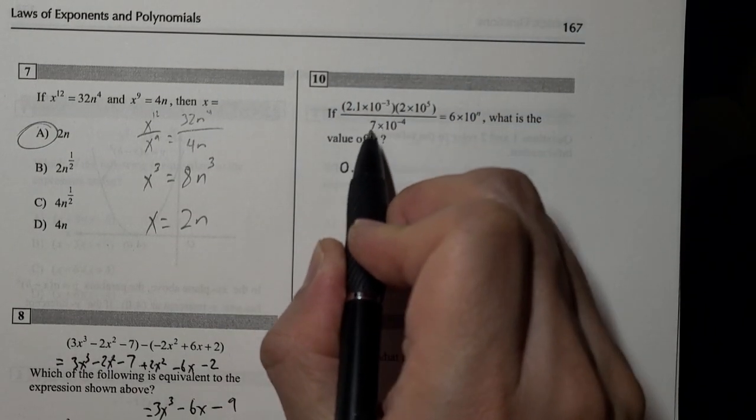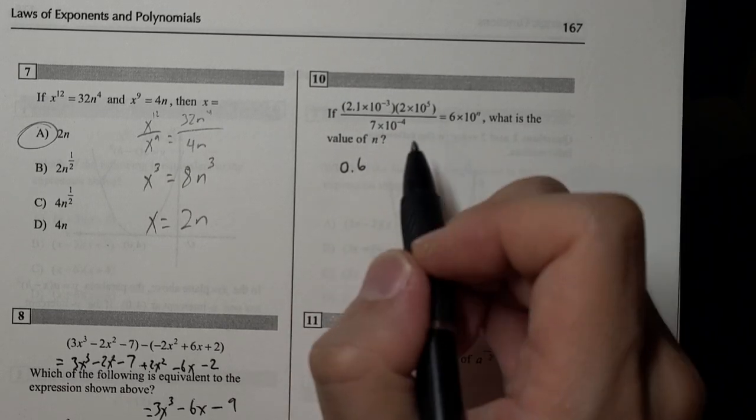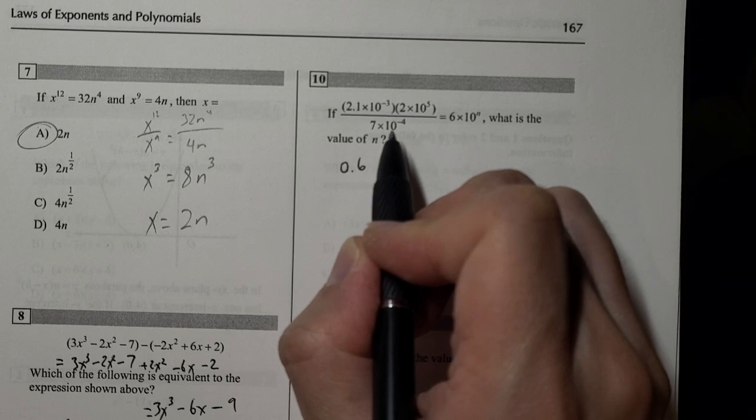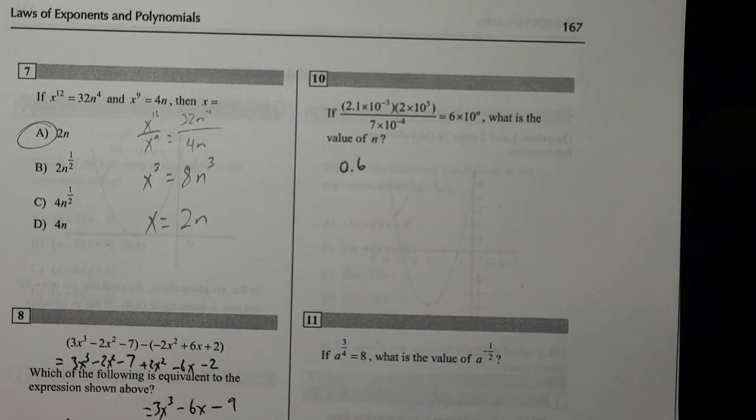So I took care of those. Remember, multiplying, you can do in any order. Okay, so dividing by 7 times 10 to the minus 4 is the same thing as multiplying by 1 over 7 times 10 to the minus 4. Okay?